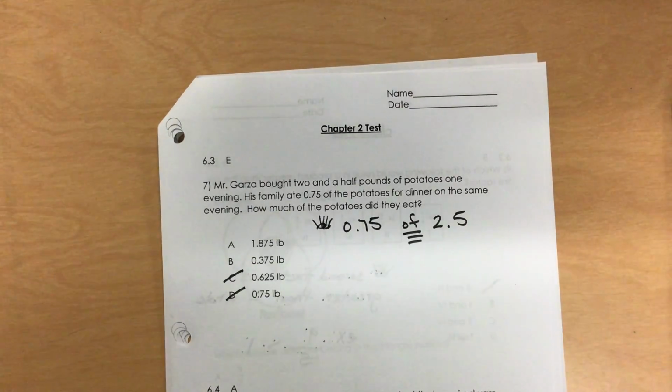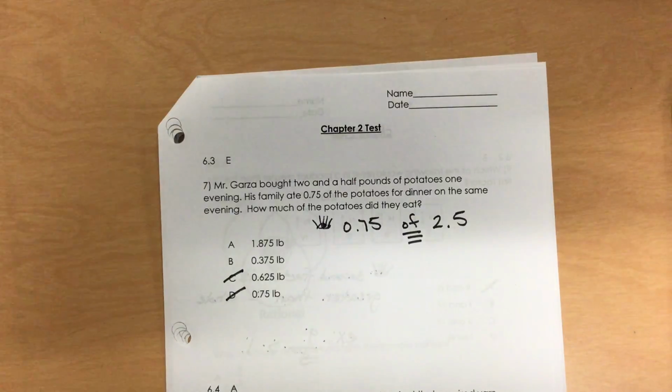Number 7. Mr. Garza bought 2.5 pounds of potatoes one evening. His family ate 75 hundredths of the potatoes for dinner on the same evening. How much of the potatoes did they eat?